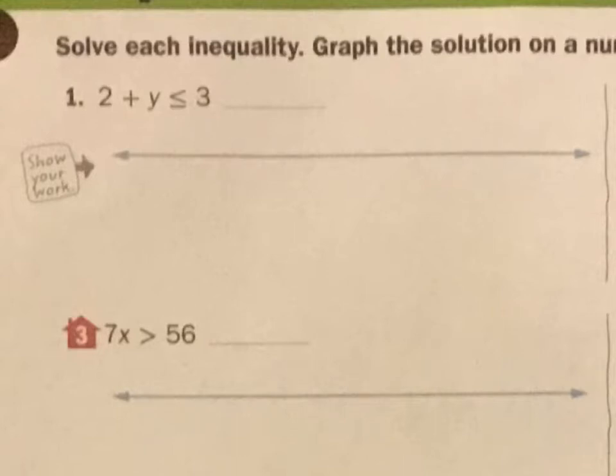This is the independent practice for 8.7. Number 1, it says to solve the inequality, and then we're going to graph it. So, I want to figure out what y is. It's a positive 2, so I've got to get rid of this positive 2. I'm going to minus 2 here, minus 2 here. That's going to give me y is less than or equal to 1.